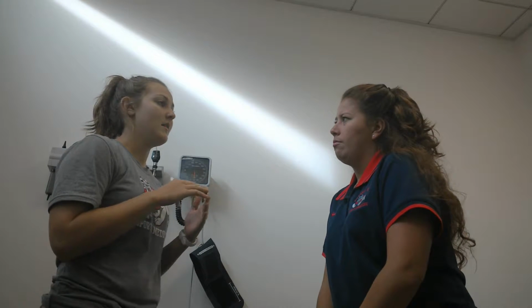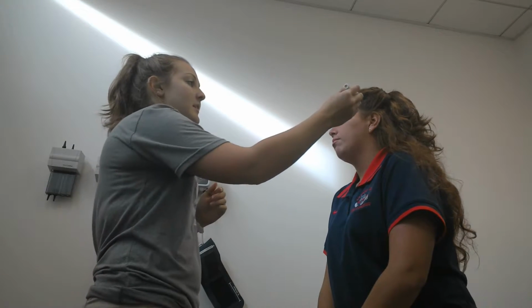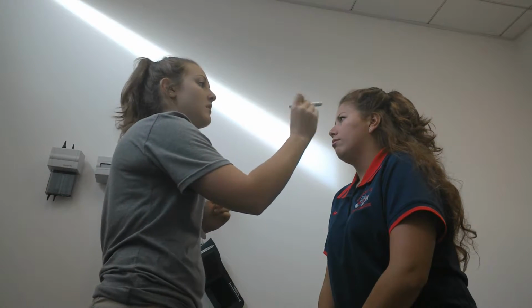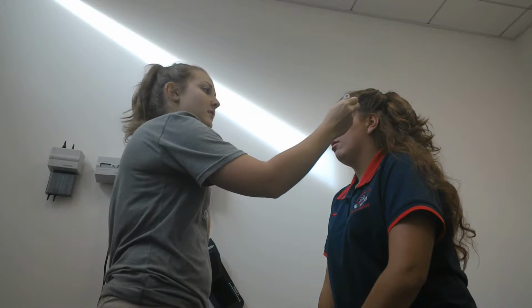Okay, so next we will be doing a pupillary reaction test. I will be testing the dilation of her pupils, making sure that they are both equal dilation. If there was like a blunt force trauma to the head, there might be abnormal dilation of one eye or the other. So with this, I'm going to use the pen light. I'm going to have her look at my ear, and what I'm going to do is shine the light going from lateral to medial, and what I'm looking for is the constriction or the dilation of her pupil. So go ahead and look right here.